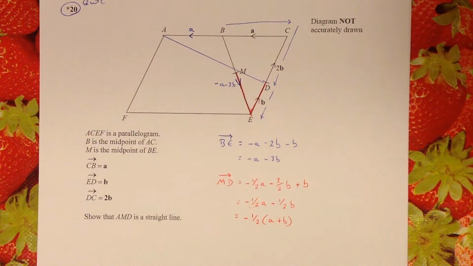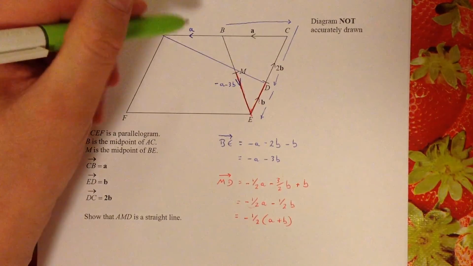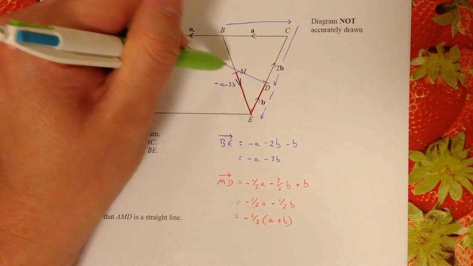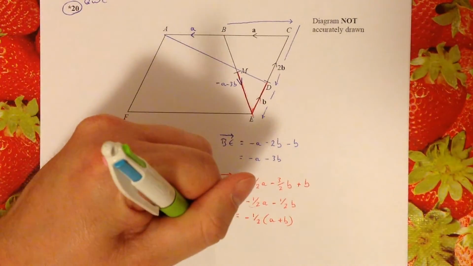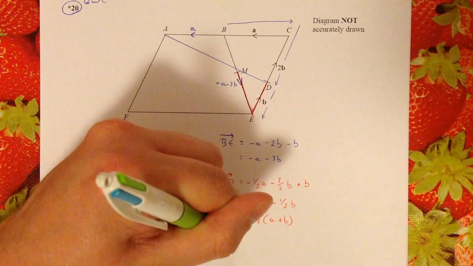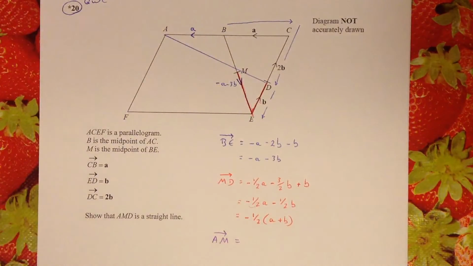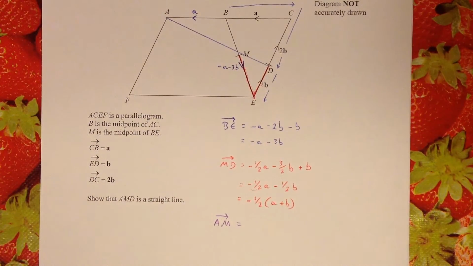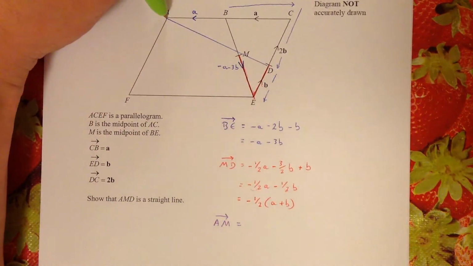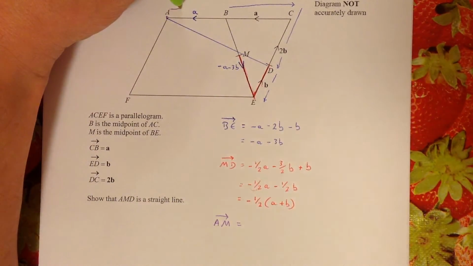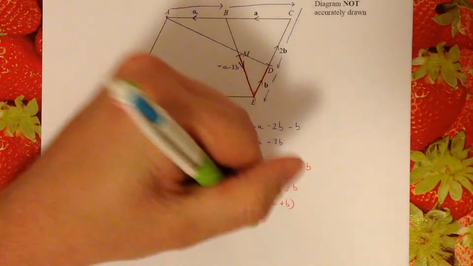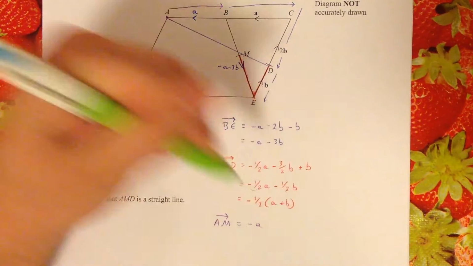What we're now going to move on to is try and find some kind of vector notation here for the travelling of points A to M. So let's look at how we can get from A to M, and if we've done it correctly we're going to find that it's got an equivalent gradient to M to D, so we can prove that the overall line must be straight. So to get from here I'm going to travel along here, which means I'm going against this A here, so I'm going to have negative A.